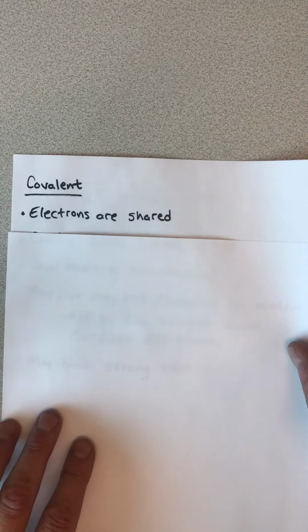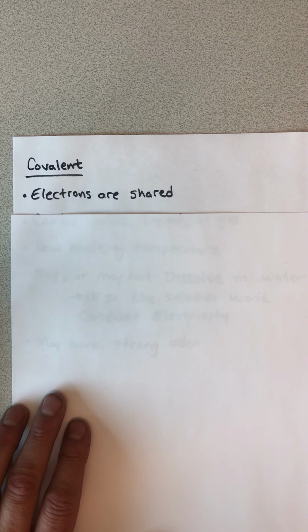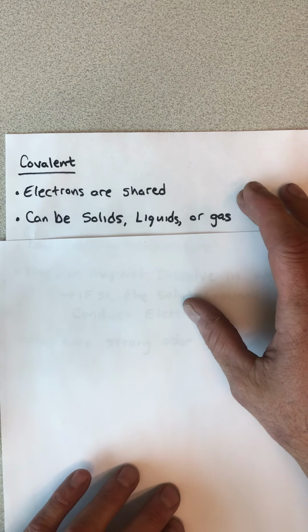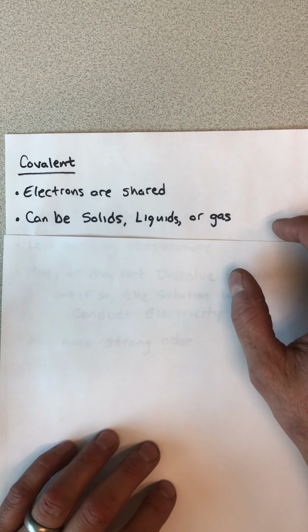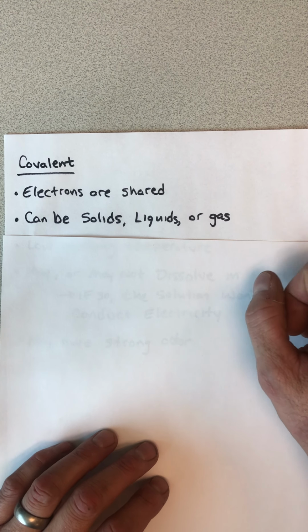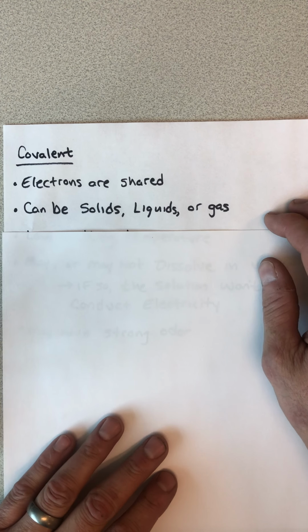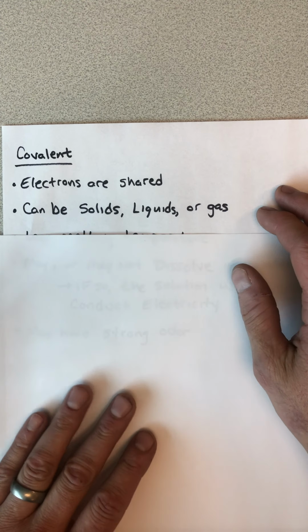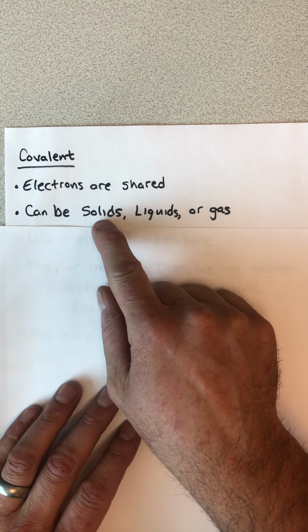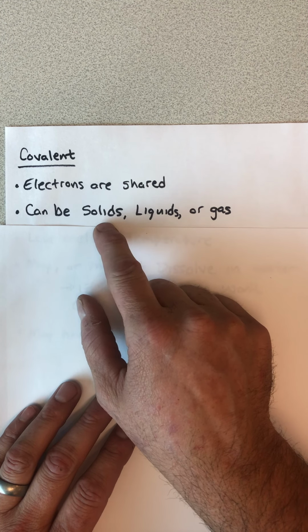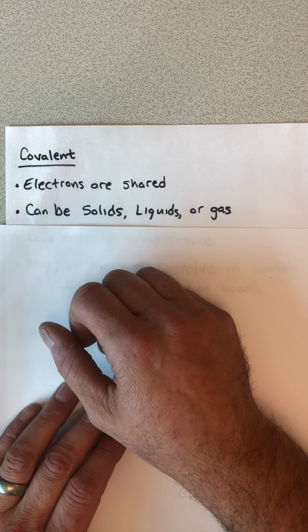Okay. Now, in terms of covalent compounds, the electrons that form the bond, they are shared electrons, not transferred. Covalent compounds can exist as solids, liquids, or gases, which is pretty cool, unlike ionic compounds, right? And some of the solids actually can take on a crystalline structure, even though they are covalent compounds. Like sugar is a really good example of that.